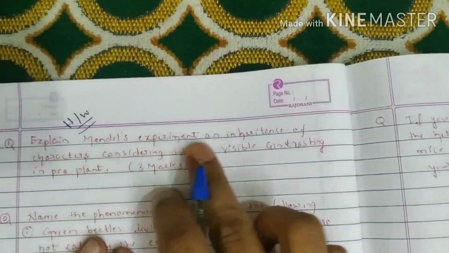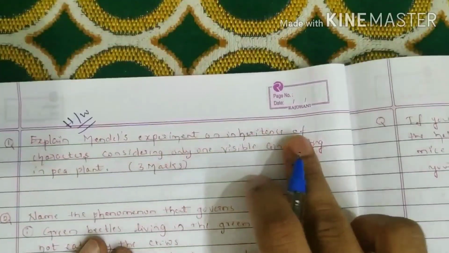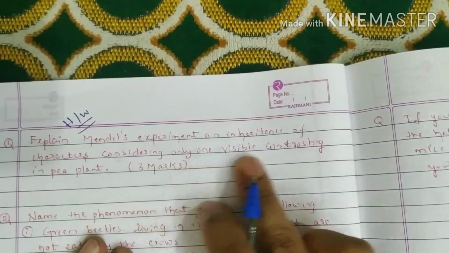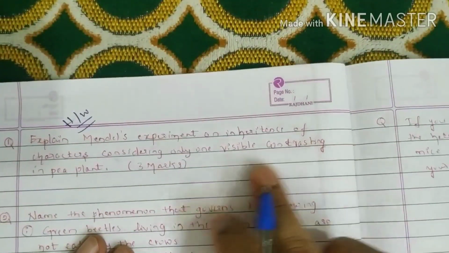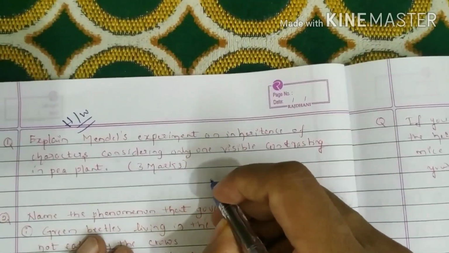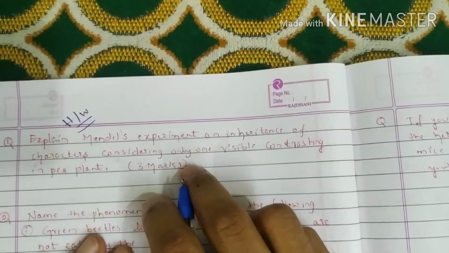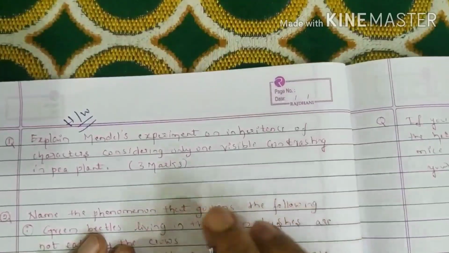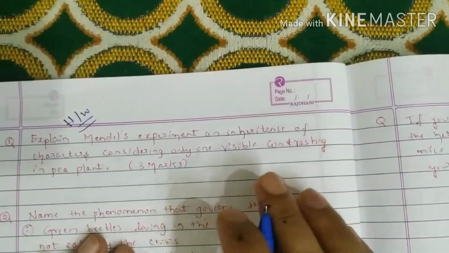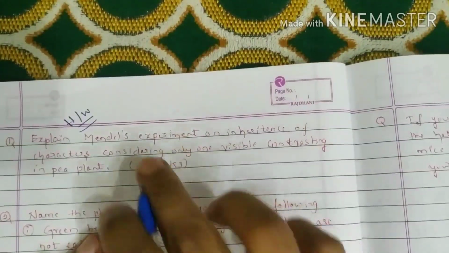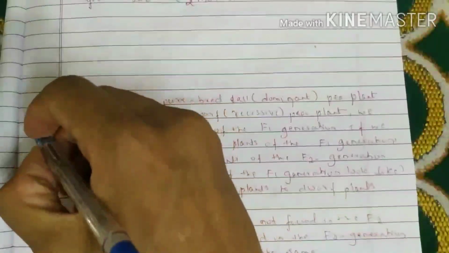Explain Mendel's experiment on the inheritance of characters, considering only visible characters in pea plants. So here, explain the pea plant tall and short experiment, the F1 and F2 generations. First take a cell, F1 tall and short, then F2 is 3 tall, 1 short. So solve that answer here. This is homework for you, and this question is also homework. Note this down as well.